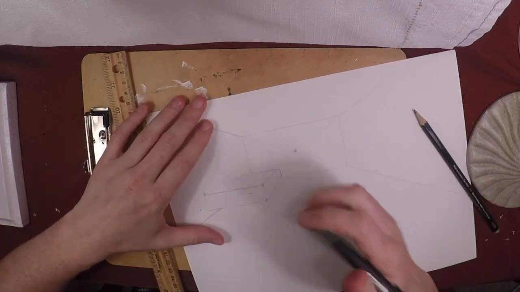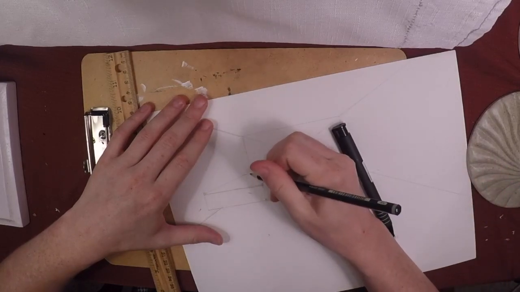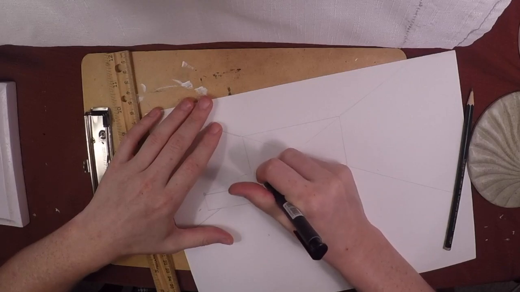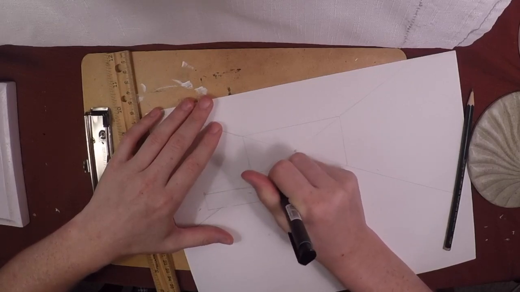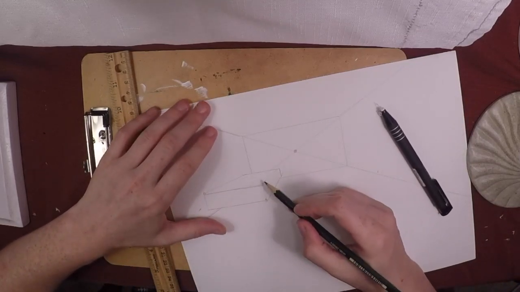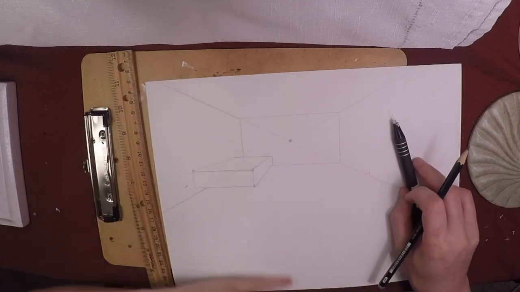Notice my bed went a little too far. Continue. There. And there you have it.